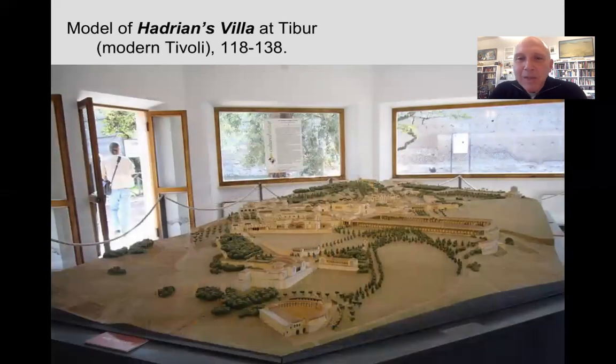But first, I want to take you out of Rome to not far from Rome. This is, in fact, the ancient site of Tibur. It's now the modern Tivoli. And it was there between the years 118 and 138 that the Emperor Hadrian built a spectacular villa. And this is Hadrian's personal home, if you will, away from the capital city of Rome.